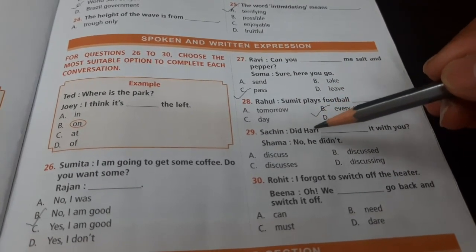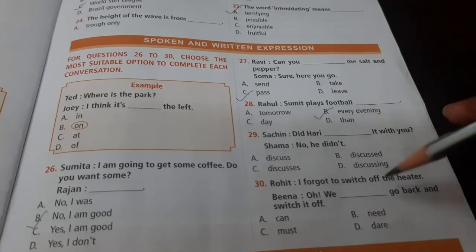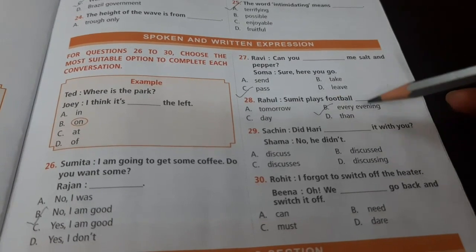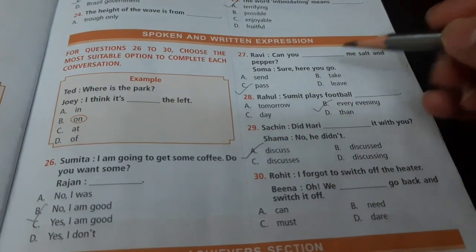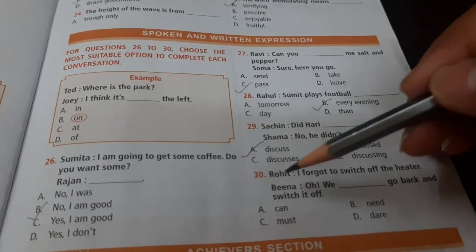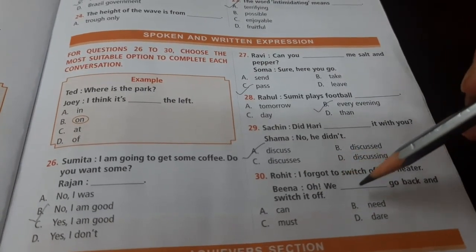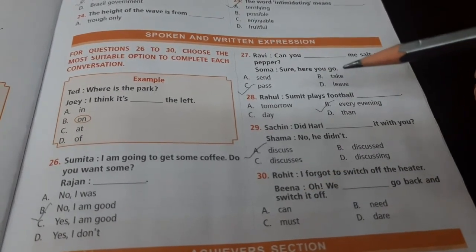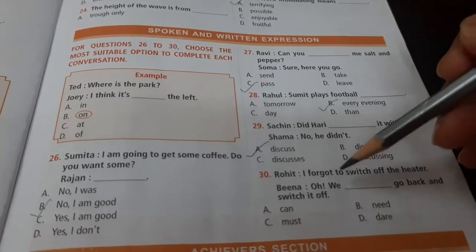Sachin, did Harry discuss it with you? Shama, no, he didn't. Out of all these options, because we are saying did, we have to say the verb in its normal form, right? So, did Harry discuss? Which is option A. Question number 30. Rohit, I forgot to switch off the heater. Beena, oh, we must go back and switch it off. We can? No, it means you're saying possibly we can go. No, right? You have to. You must. Okay, we need to go back.